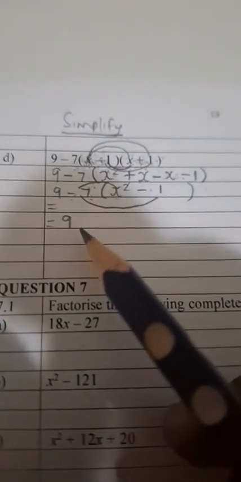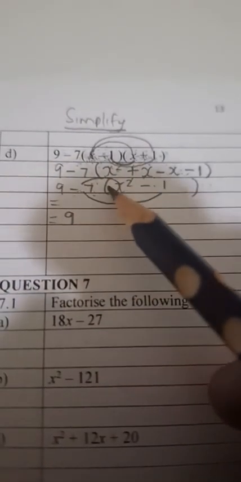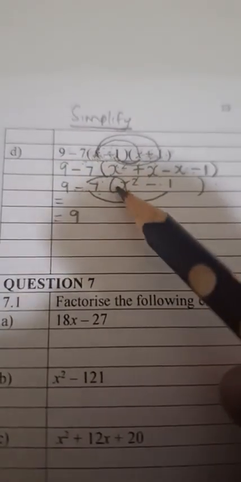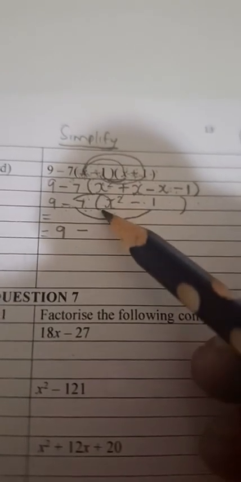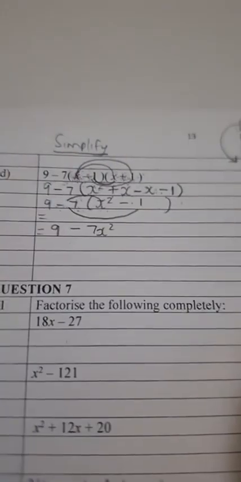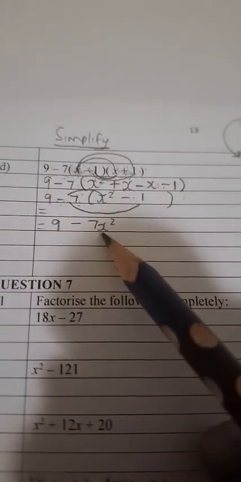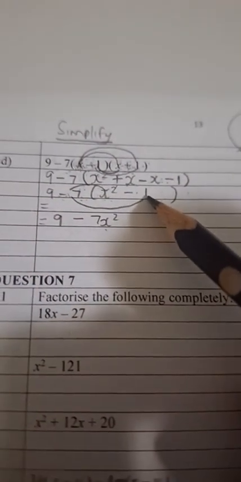Remember, we first write down the 9. The 9 is there, still waiting its turn, because its turn has not come yet. So we take the negative 7, we distribute it to the x squared. Negative times a positive gives us a negative. 7 times, remember here there's an invisible 1. So that 7 times 1 gives us 7. And then the x squared gets attached as the letter with the exponent next to the negative 7. Done. Then we take the negative 7, we distribute it to the negative 1 by multiplication.